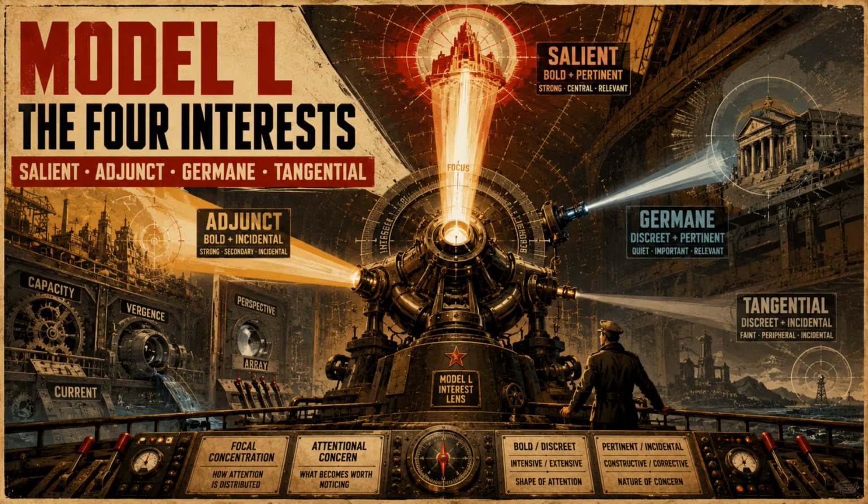In the last few videos, we have been moving through Model L as a sequence of structural lenses. First, we looked at capacity, what comes easily, what resists focus, and how the type's strengths and weaknesses are distributed. Then we looked at vergence, what is explicit or implicit in awareness, and what the type engages by default or only by alternative engagement. Then current, what the type favors, what it leans into, and how this expands Model A's simple valued and unvalued division.